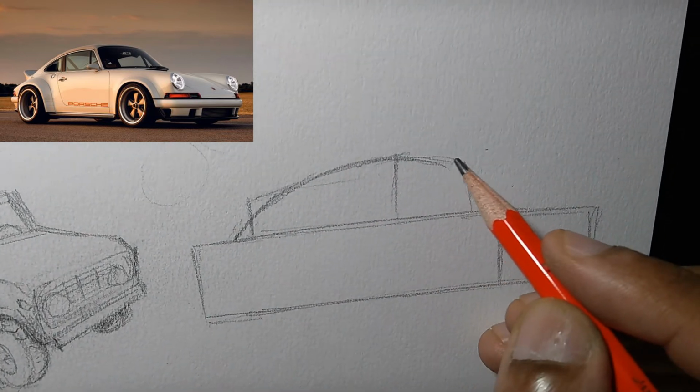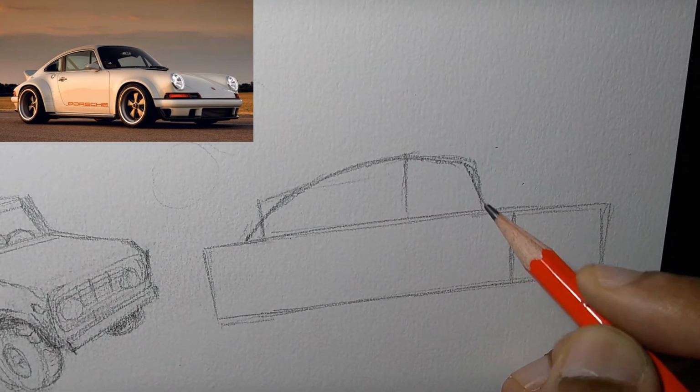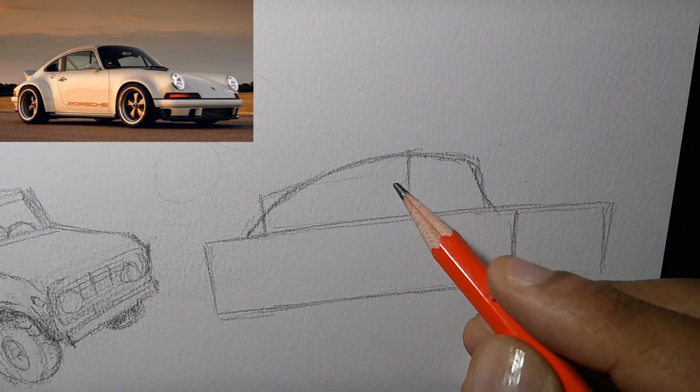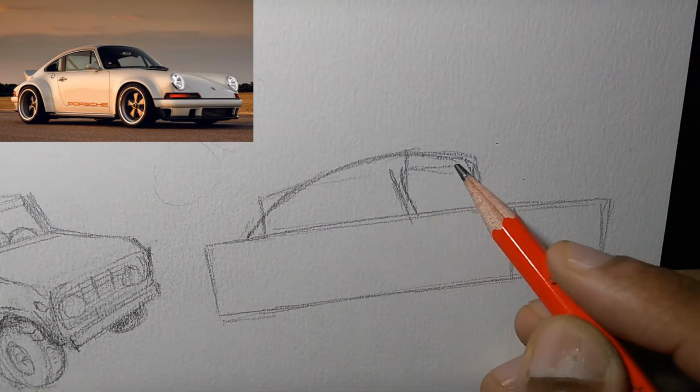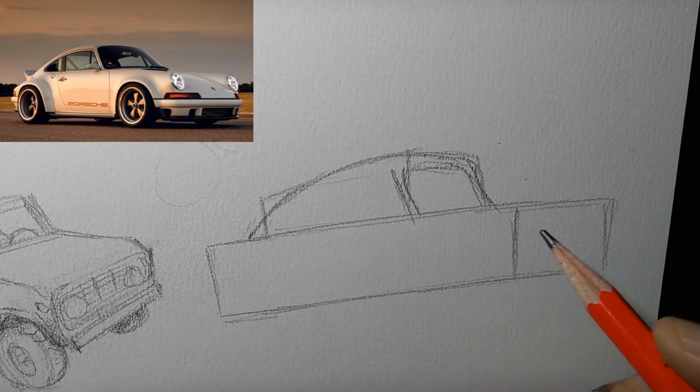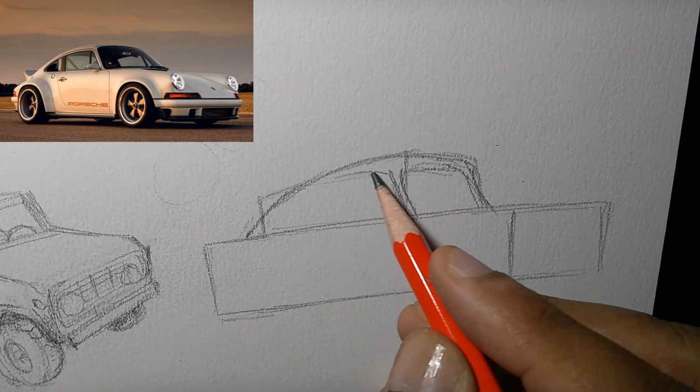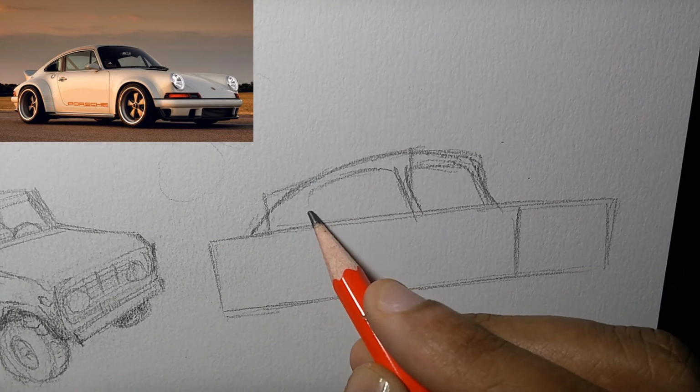draw that iconic Porsche hardtop, I guess is the name. Again, like I said, I'm not a car guy, so I don't know the technical terms for these things. So any help will be appreciated also on this side.